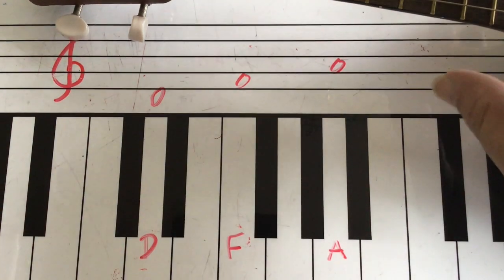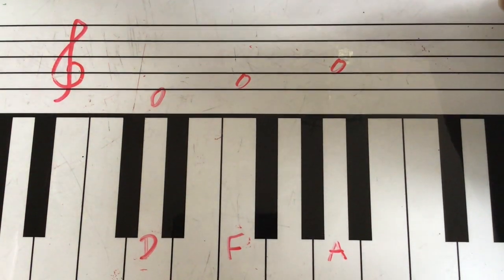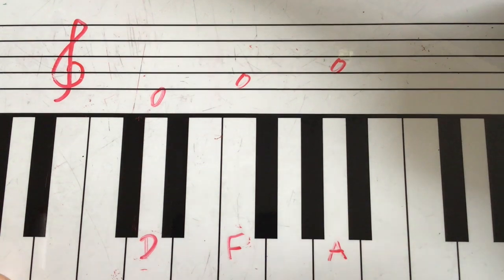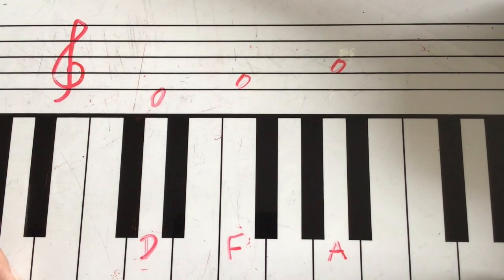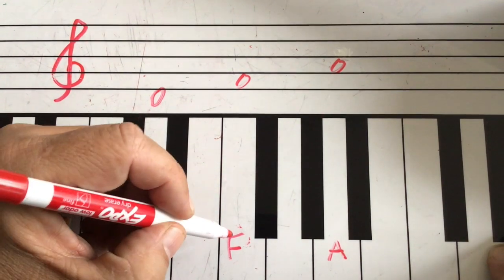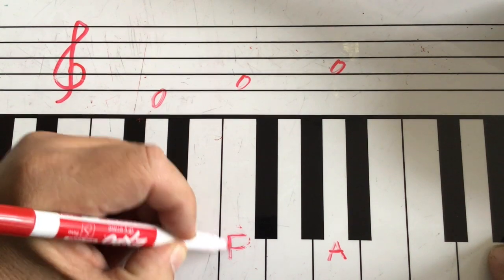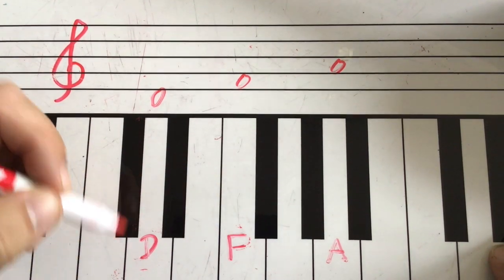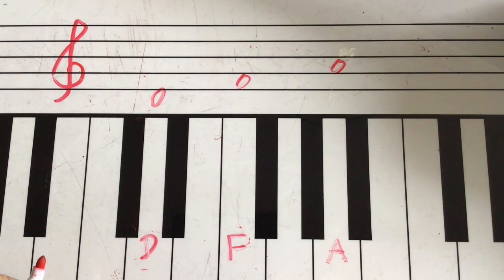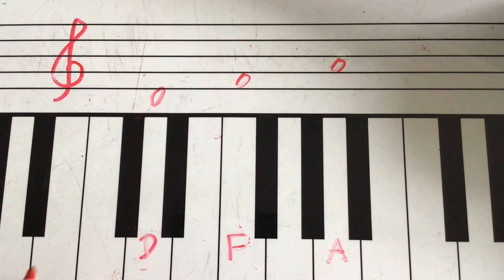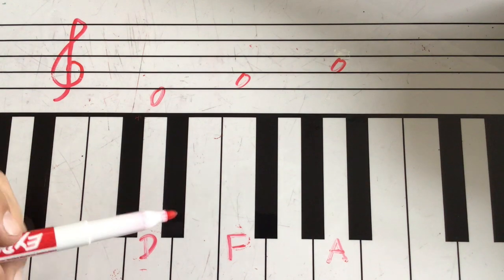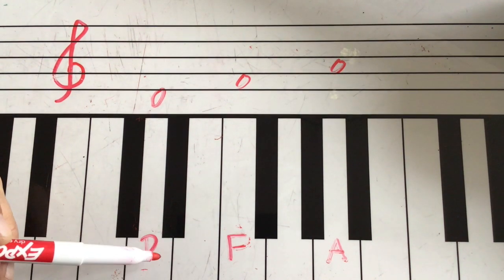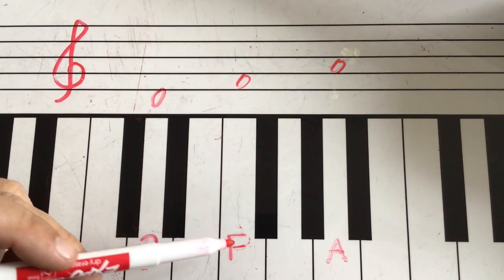Now that you've been introduced to the concept of half steps, or distances between notes, and how sharps and flats can affect that, we want to take an inventory of the distances between the notes in our triads, the chords we've been doing. This would be good if you had your keyboard to physically do this with me. But let's count how many keys it takes to travel from D to F.